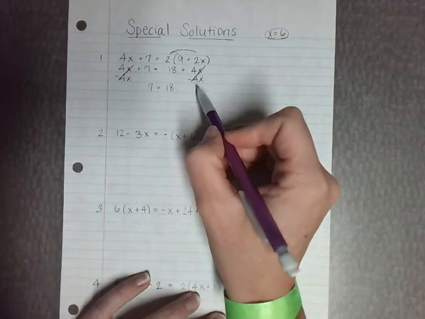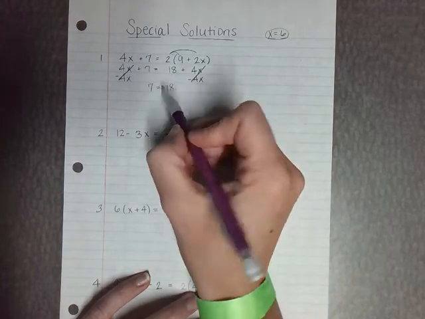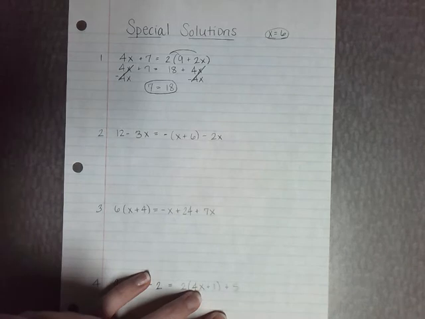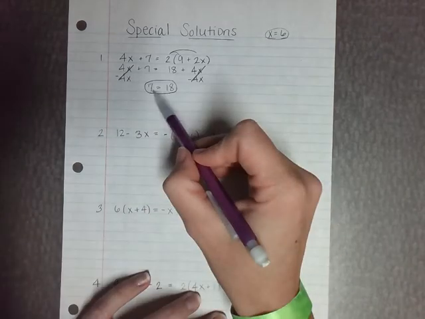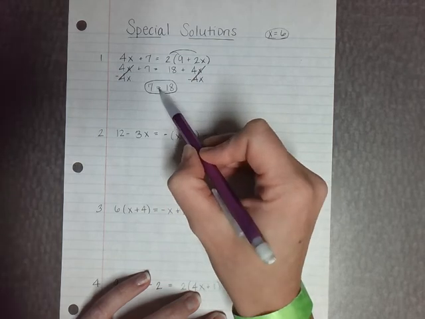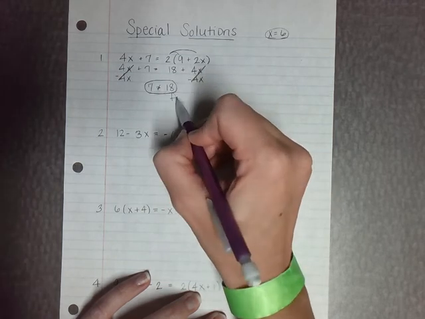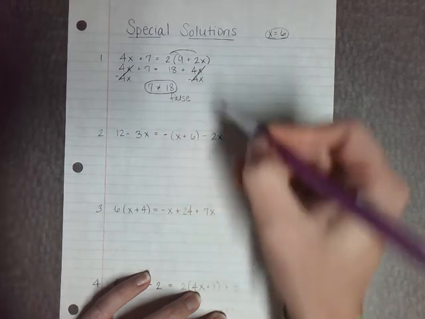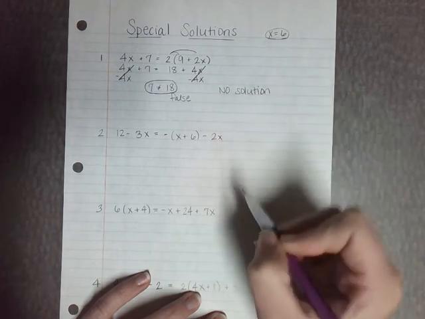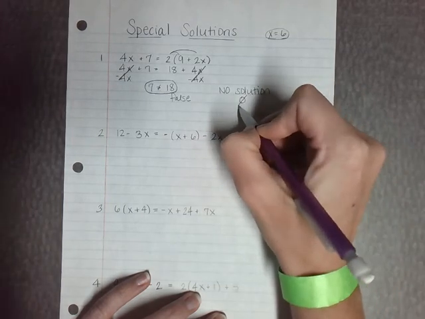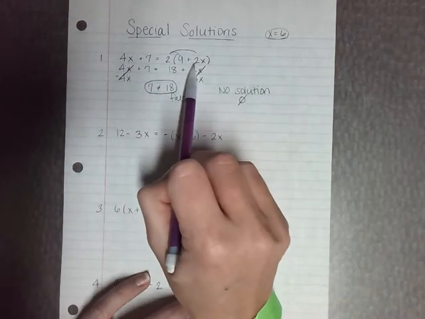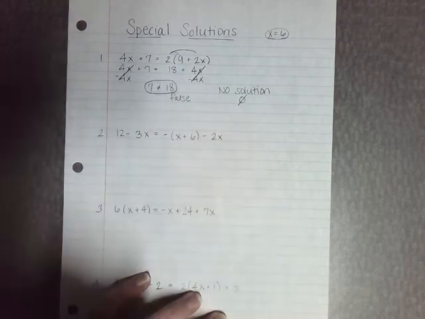When this happens and your variable has been eliminated, you want to look at what you have left and decide if that's a true statement or not. Is 7 really equal to 18, or is 7 not equal to 18? And 7 is not equal to 18, so that would have been a false statement. So when that occurs, you have no solution to that equation. Sometimes you write no solution like that, which means there is no number that can be plugged into this equation for x that would make both sides equal each other.